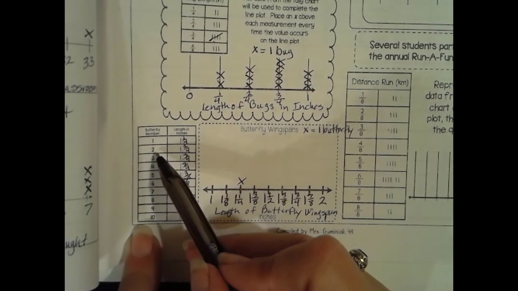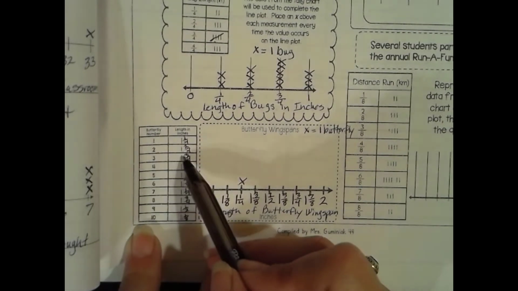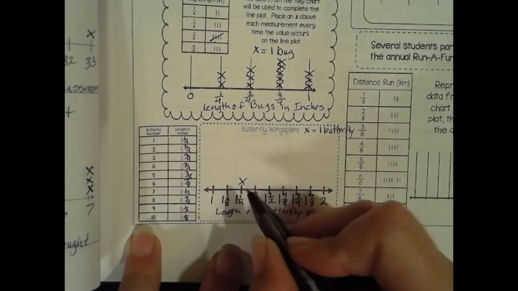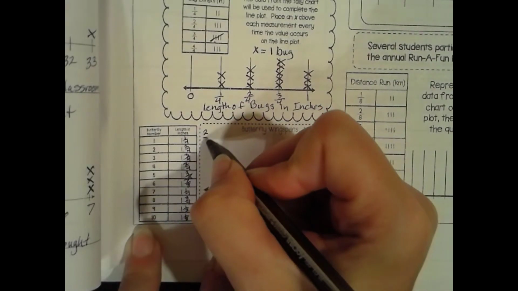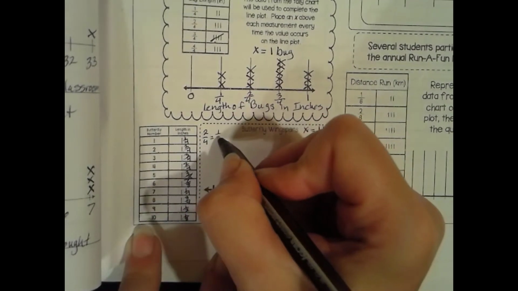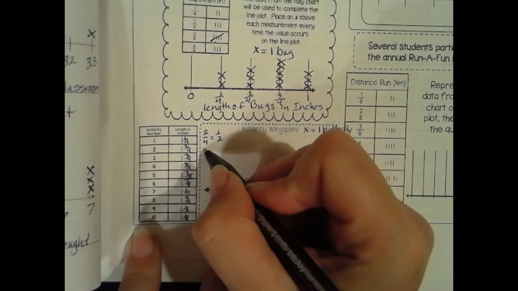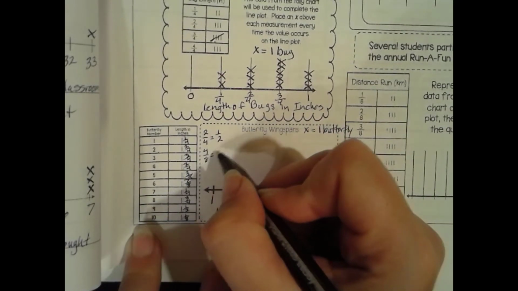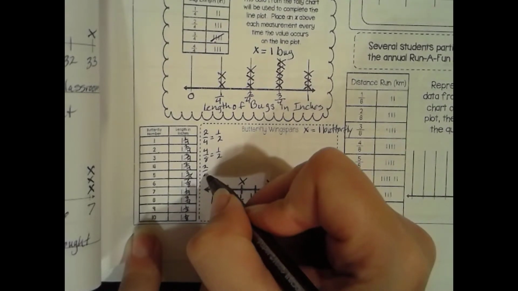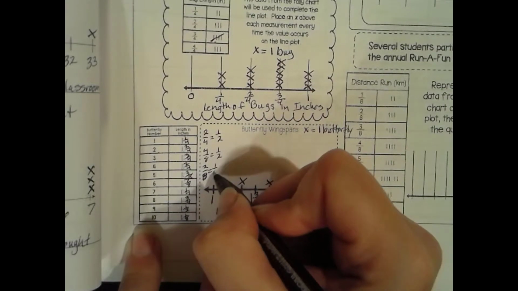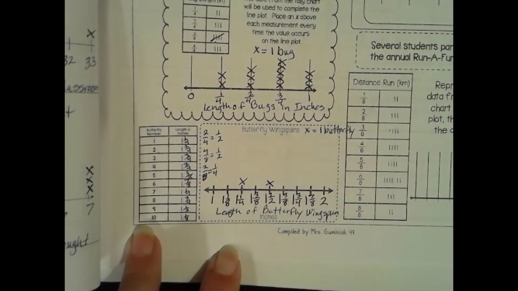This is butterfly number 1. Butterfly number 2 was 1 and 2/4 or 1 1/2, because 2/4 equals 1/2. 4/8 equals 1/2. 2/8 equals 1/4. Those are where those numbers are coming from. We just simplified them.